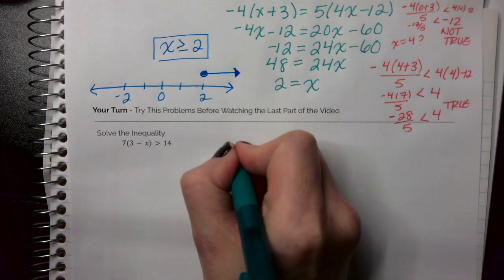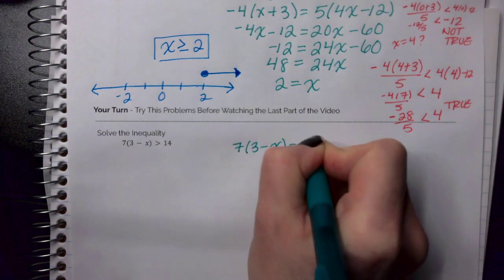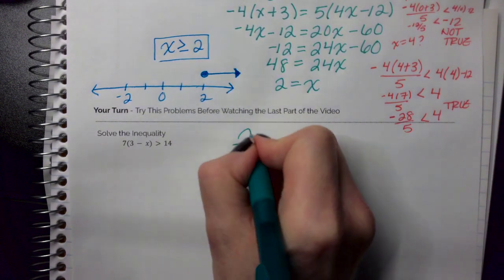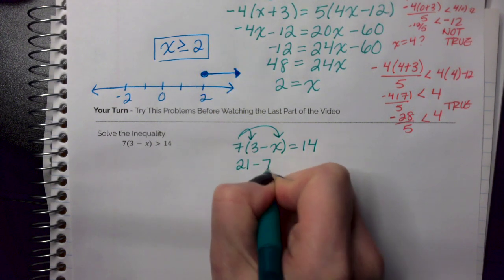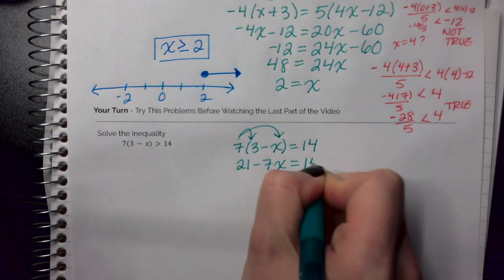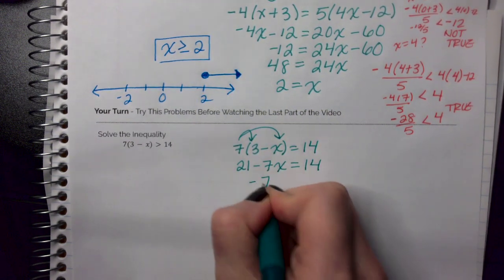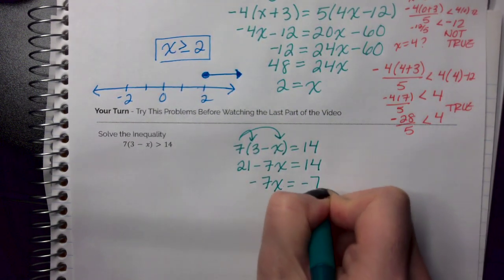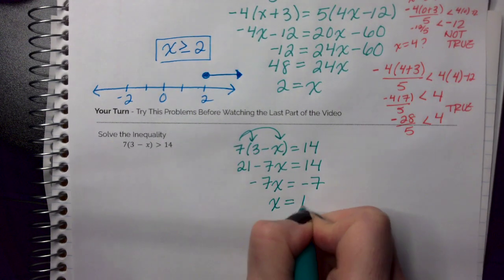We're going to begin by setting the sides equal to each other. I will distribute, get 21 minus 7x equals 14. Subtract 21 from both sides and get negative 7x equals negative 7. Divide both sides by negative 7 and get x is equal to 1.